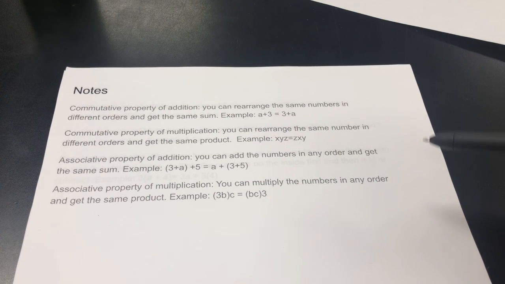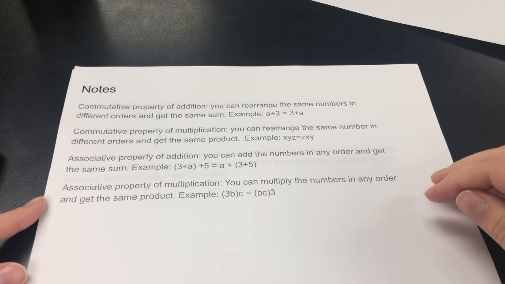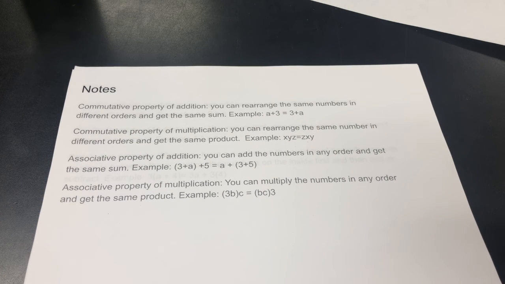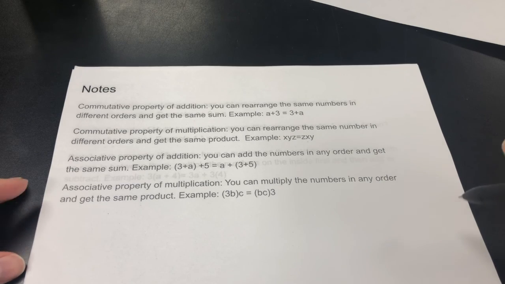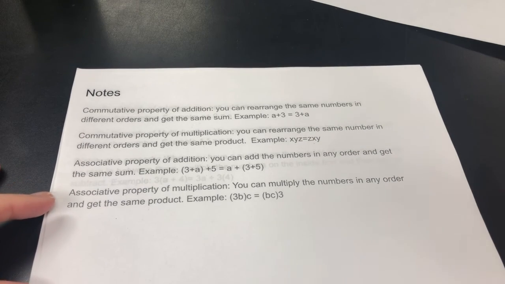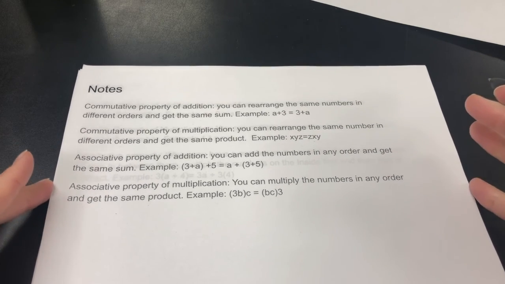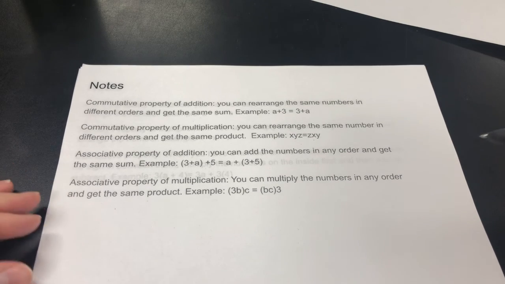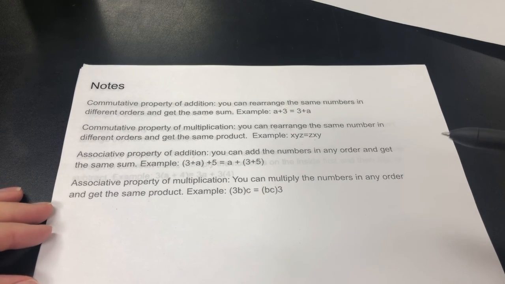Okay, so when we are generating equivalent expressions, it's so important to know those properties of math. This not only helps with algebraic expressions, but even when you are in the 3rd, 4th, 5th grade, you're going to be looking at some of these properties with even just numbers. So it is so important and so helpful to know these, and you hear me reference these a lot during my videos.